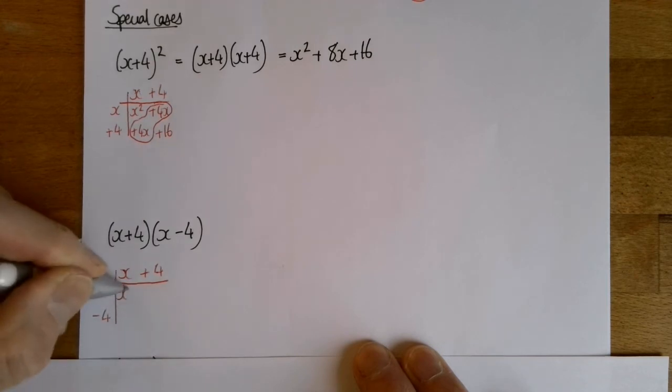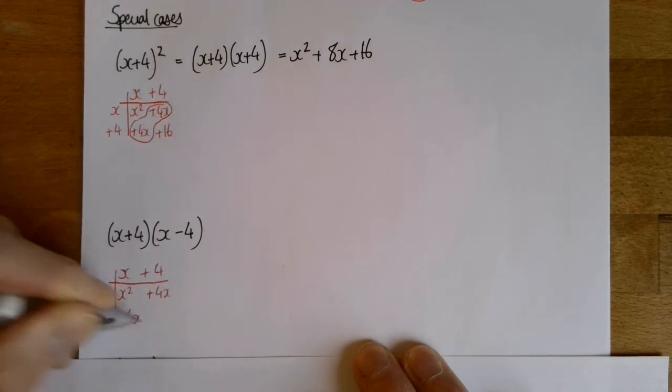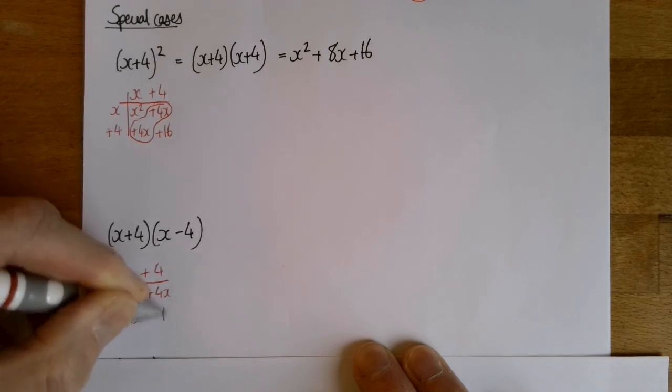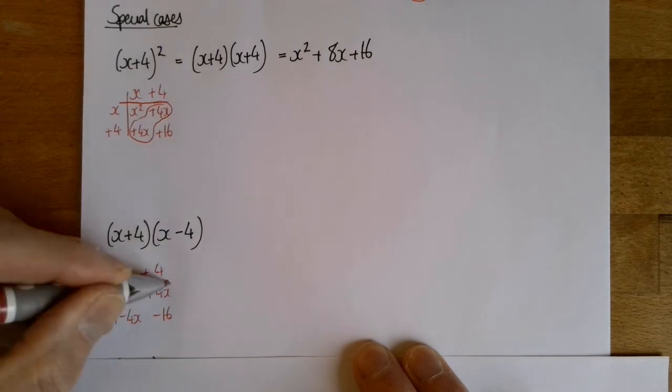x times x is x squared plus 4x, minus 4x minus 16. Don't forget we're multiplying plus 4 by minus 4, a mixture makes a minus. Now I'm going to peanut.